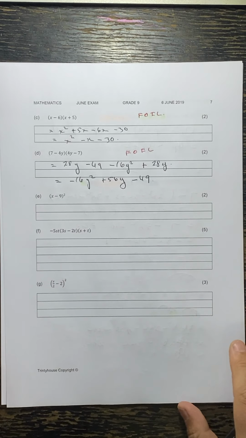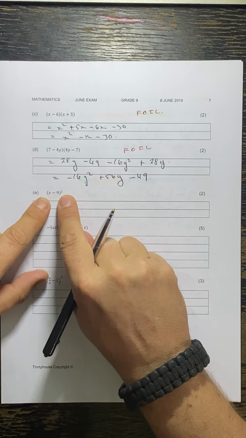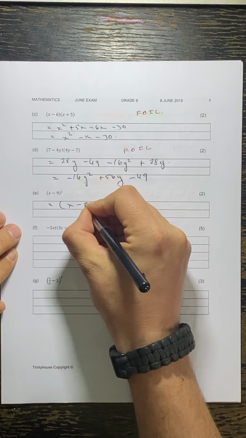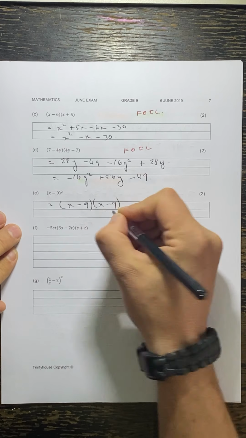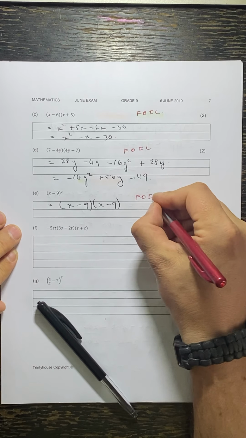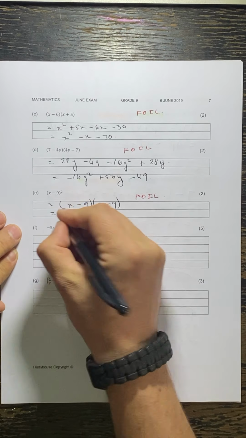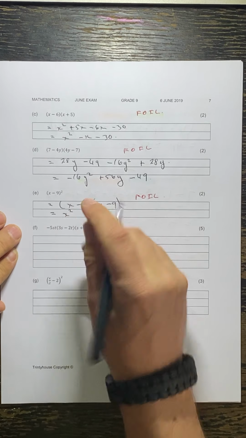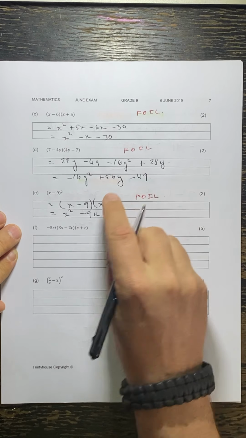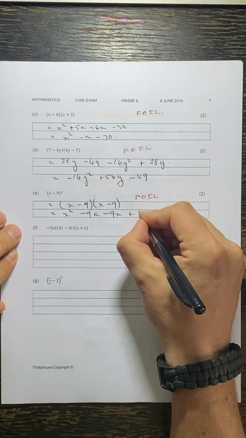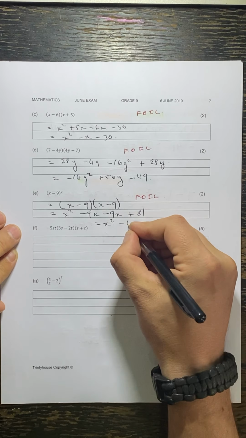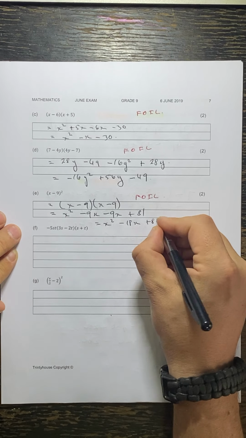All right. When we get something like this, grade 9s, we've got a bracket squared. Remember that that bracket squared means that we have two of these brackets, x minus 9 and x minus 9. That's what the squared means. So we've got a binomial with a binomial. So I FOIL it, first, outer, inner, last. So the firsts will give us x squared, the outers minus 9x, the inners minus 9x, and then the lasts plus 81. I get like terms together, so we get x squared minus 18x plus 81.